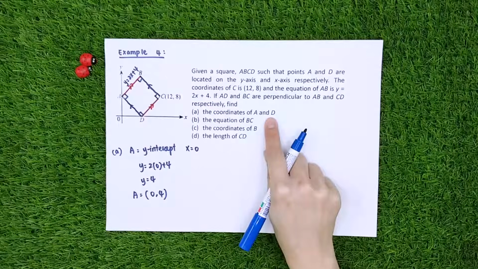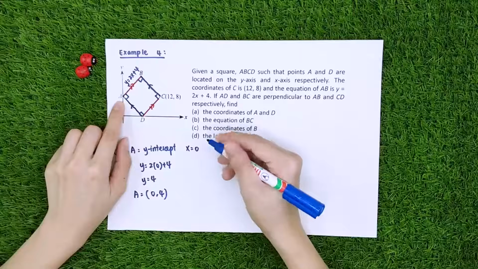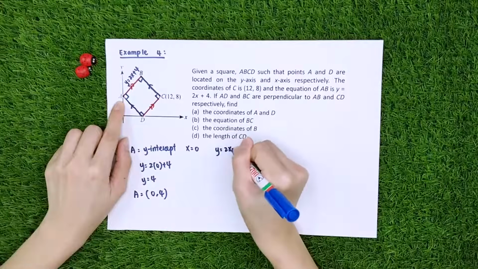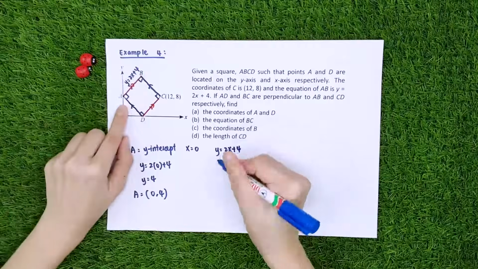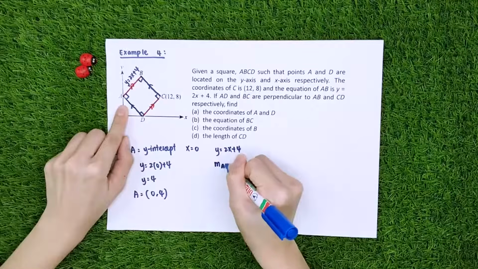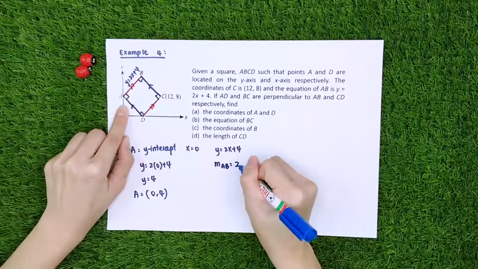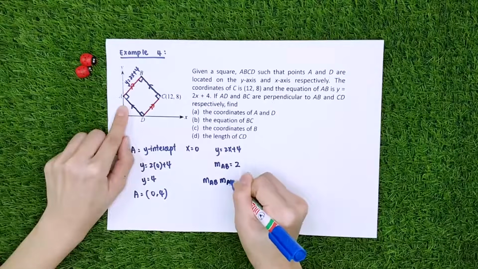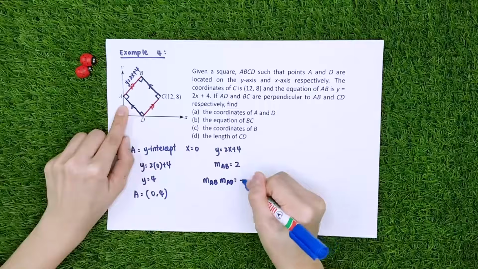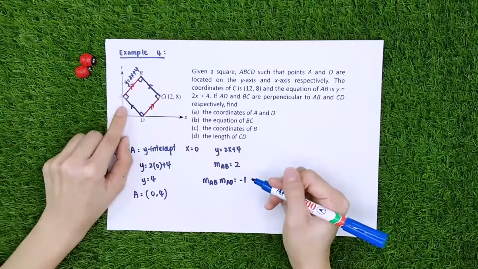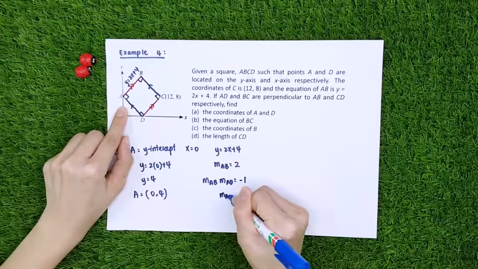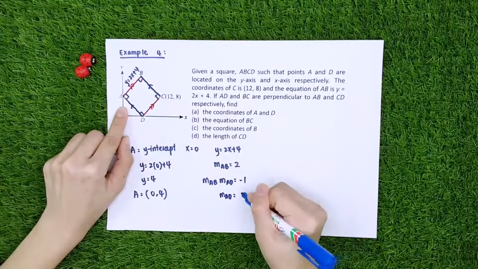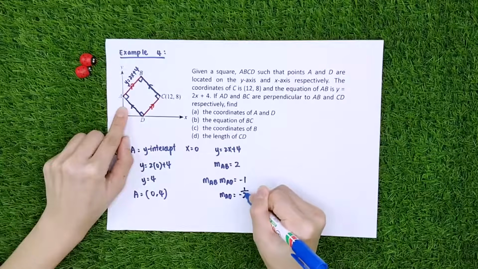We don't have the equation of AD, but we can form it by using the equation of AB. y equals 2x plus 4 is the equation of AB, so the gradient of AB is equal to 2. The gradient of AB times the gradient of AD is equal to negative 1 since they are perpendicular. So the gradient of AD is negative 1 over 2.